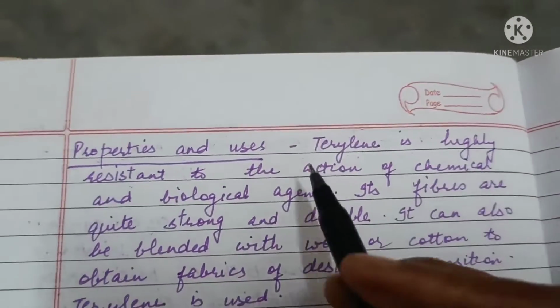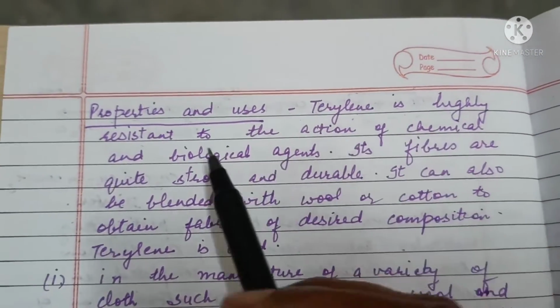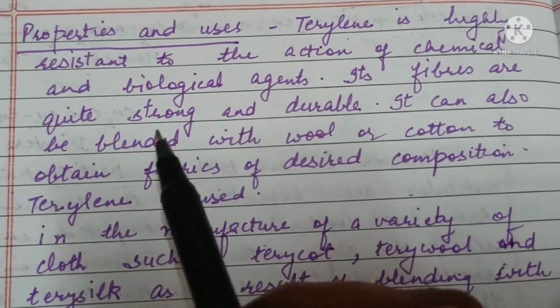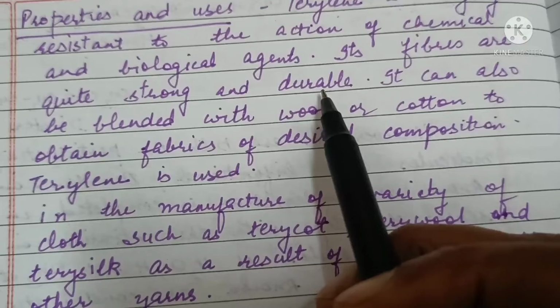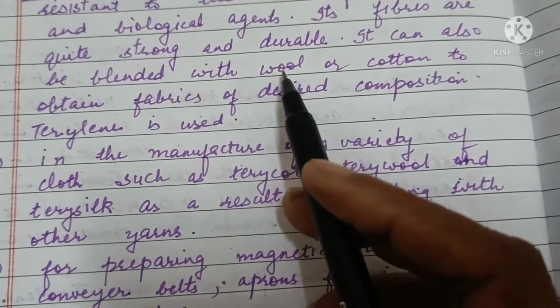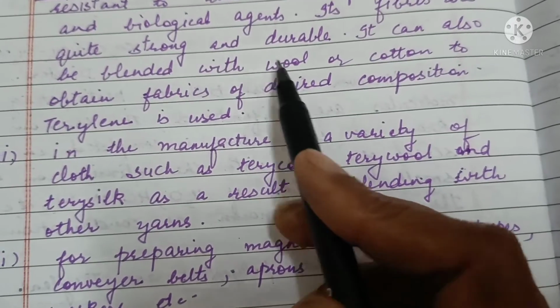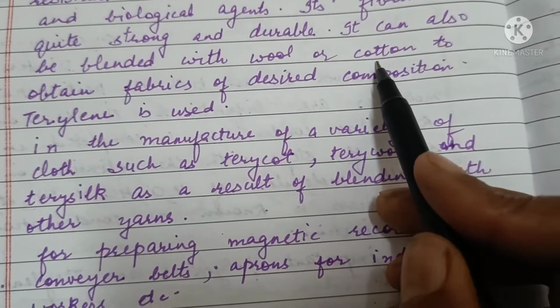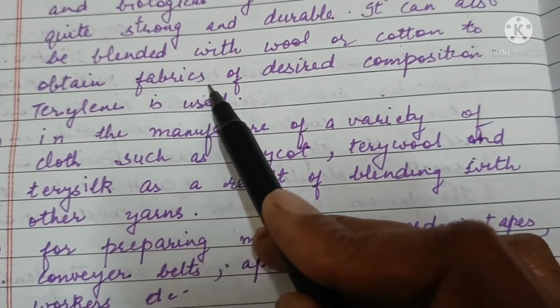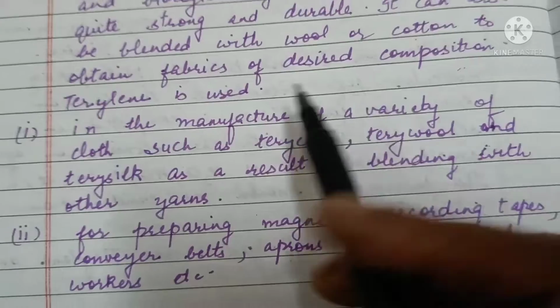The Terylene is highly resistant to action of chemical and biological agents. Its fibers are quite strong and durable. It can also be blended with wool or cotton. So when it is blended with wool, it will be called terrywool. When it is blended with cotton, it is called terrycot. So we obtain fabrics of desired composition.